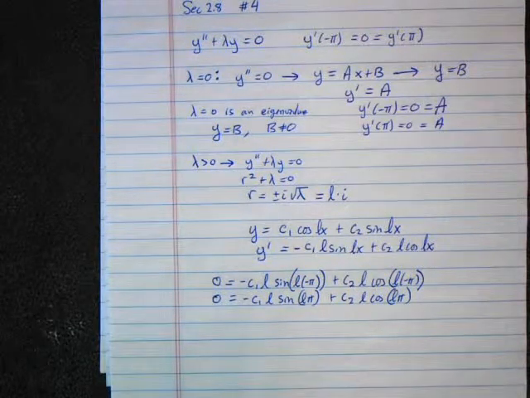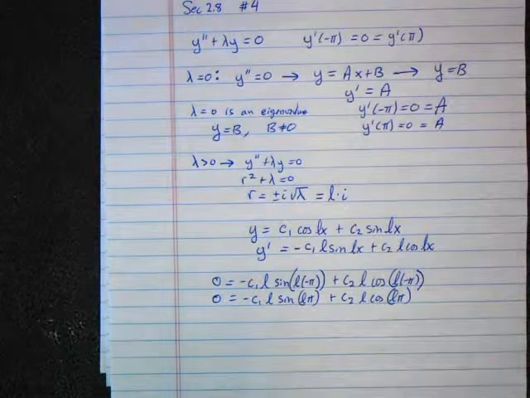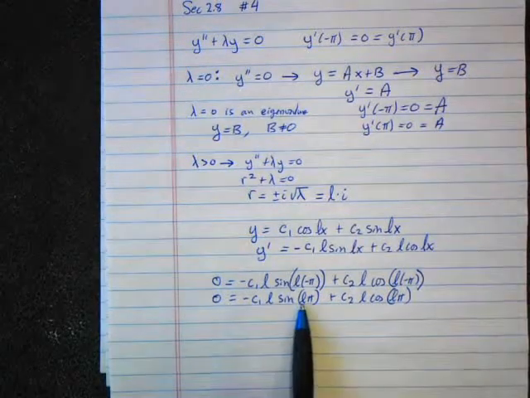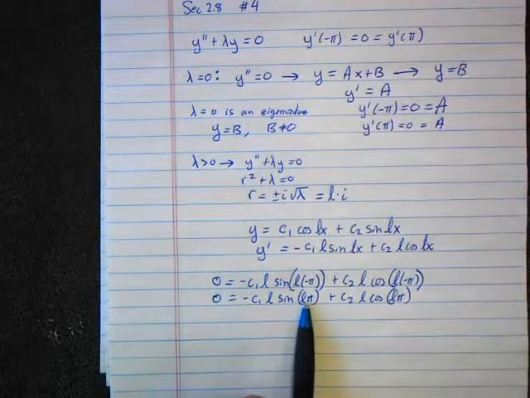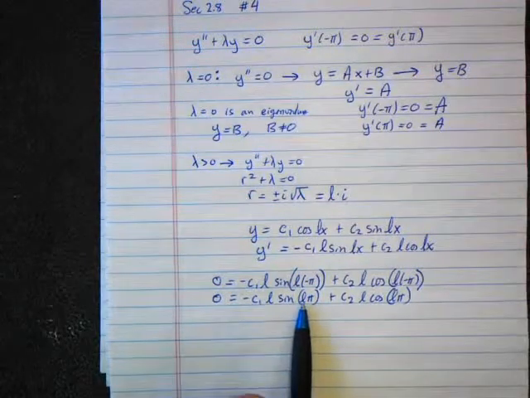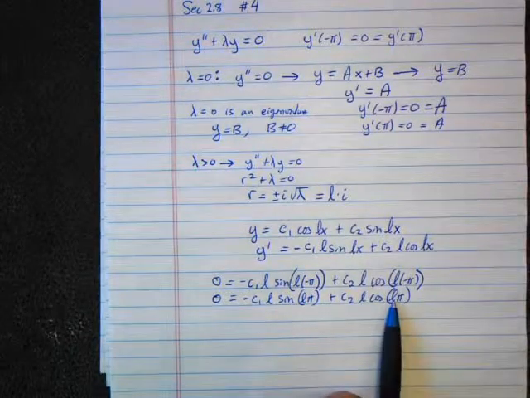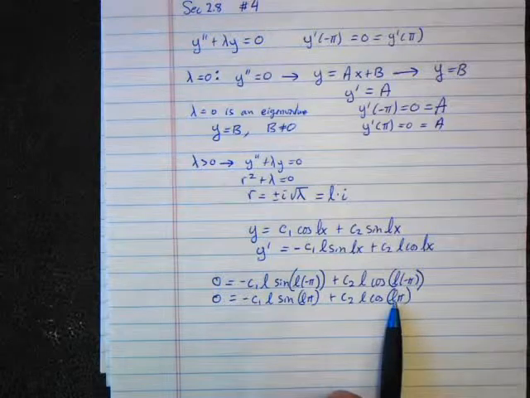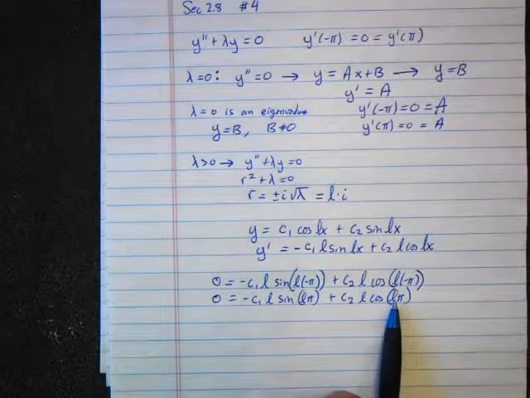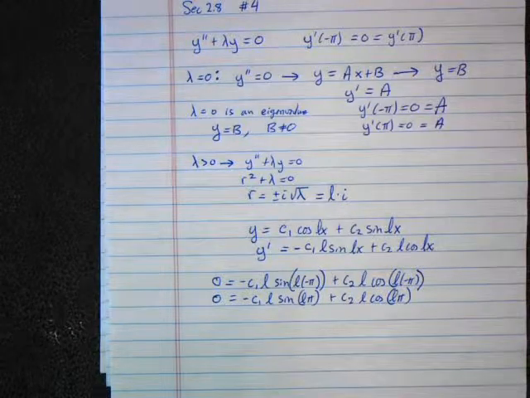Well, my question would be, pick a number that you like for lambda. Or for L, I mean. If I plug 3 in for L, I would have 3 pi here. Oh, it would be the square root of 3 pi. L equals the square root of lambda. So if L equals 3, then 3 equals the square root of lambda. So 9 equals lambda. Okay, so L is 3, and we'll worry about lambda later.